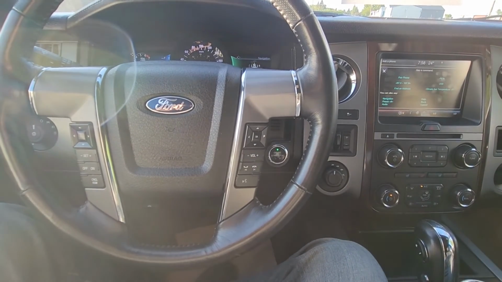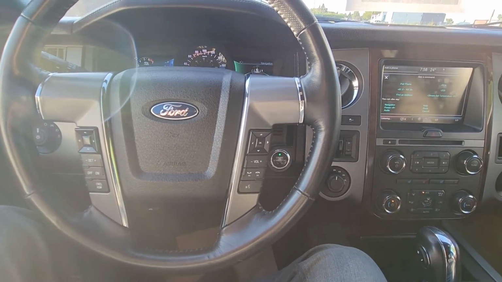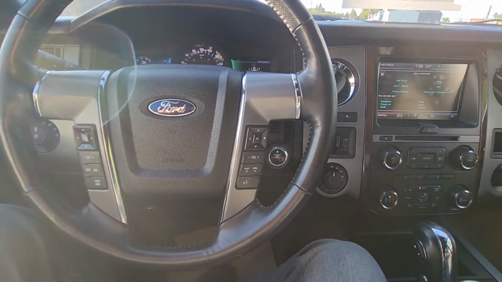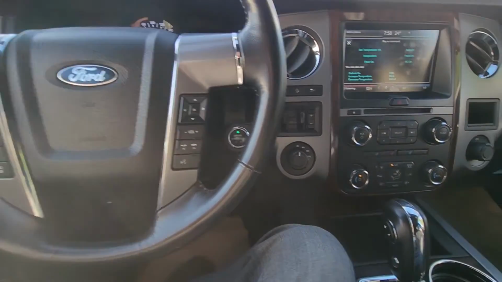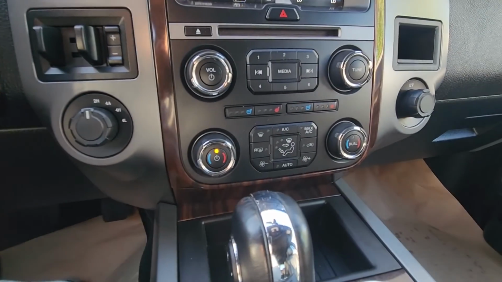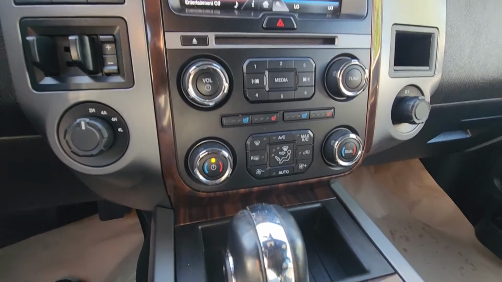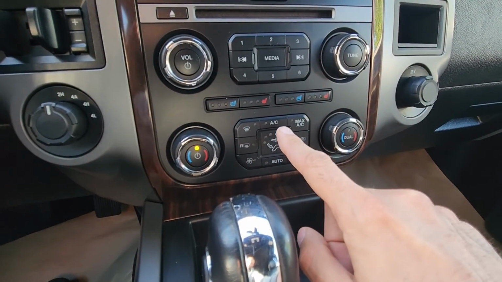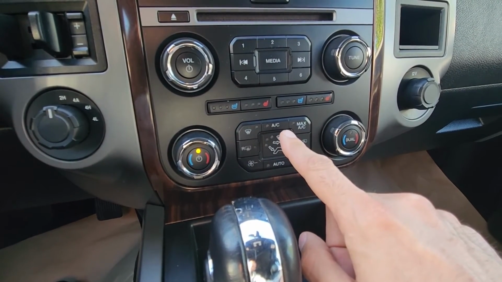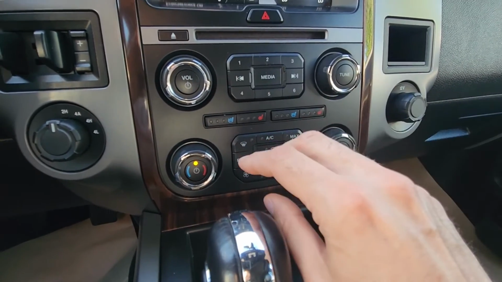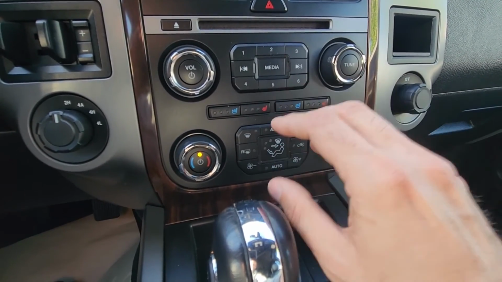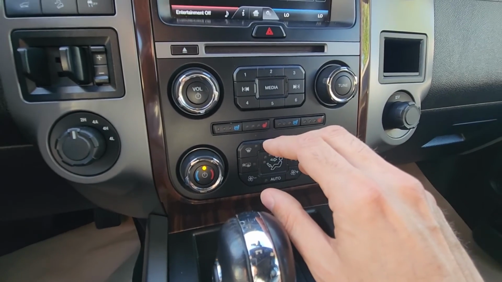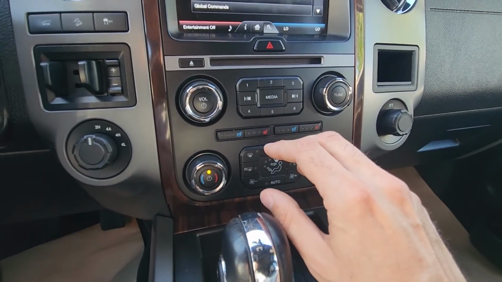Please say a command. Climate. Climate, say a command. AC off. AC off. And that's it. As you can see, I turned the AC off using the voice command. So pretty much anything, including the climate, radio, audio, can be turned off or on using the commands.